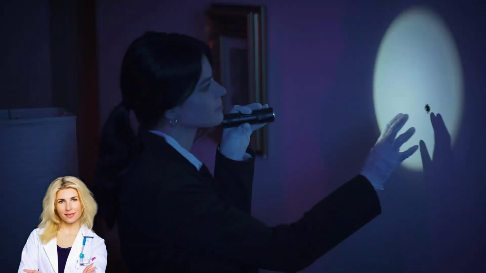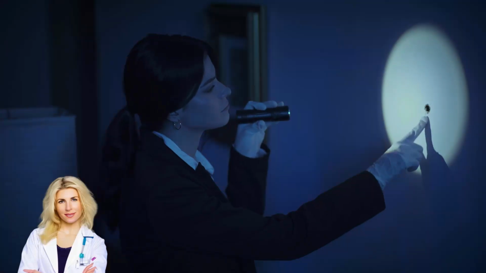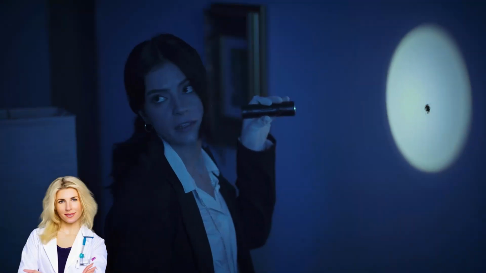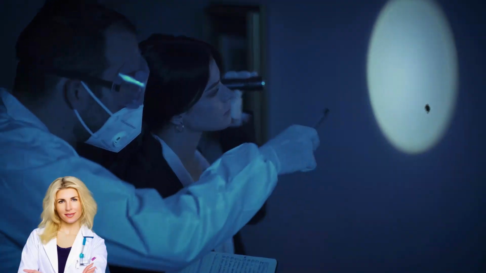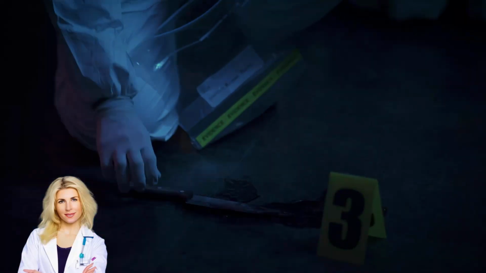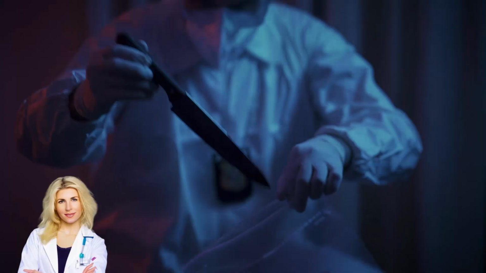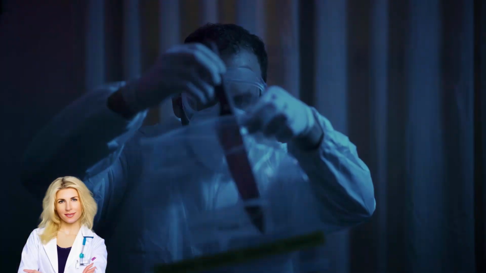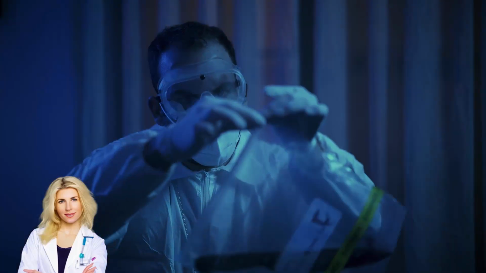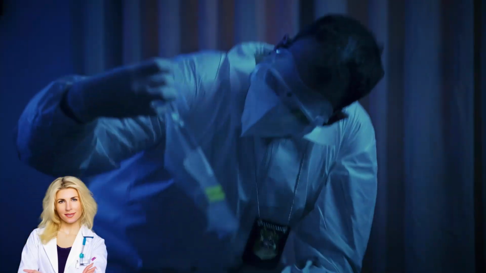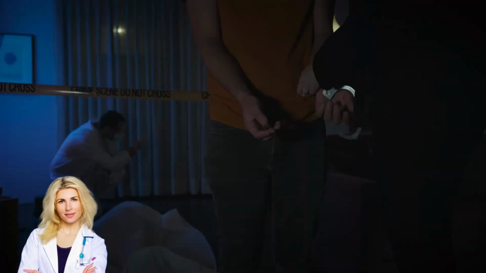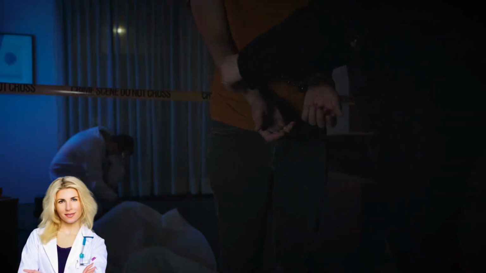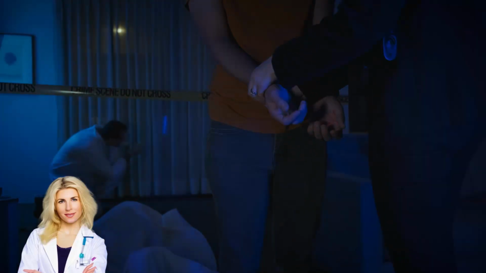4. Paranoid personality disorder. People with paranoid personality disorder often exhibit extreme suspicion and distrust of others, which can escalate into violence if they believe they are being persecuted or threatened. 5. Borderline personality disorder, BPD. Some individuals with BPD may exhibit extreme emotional instability, intense fear of abandonment, and episodes of rage, which could contribute to impulsive acts of violence in extreme circumstances. However, most people with BPD do not become violent.